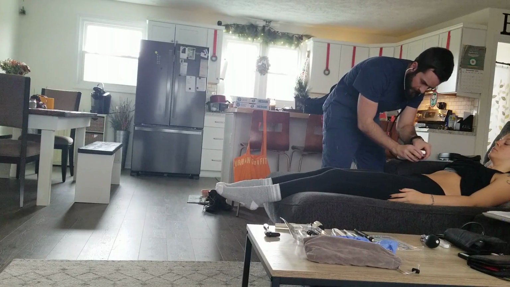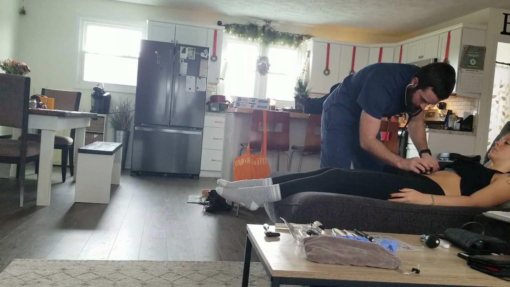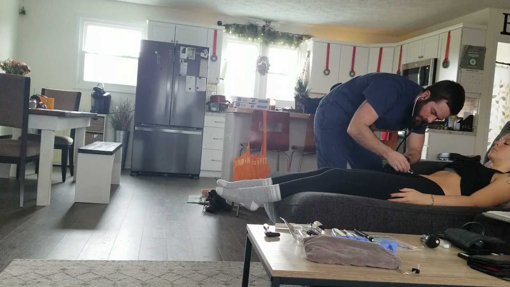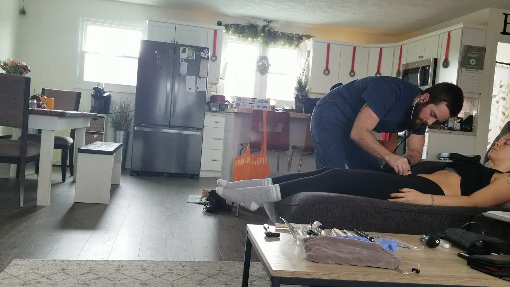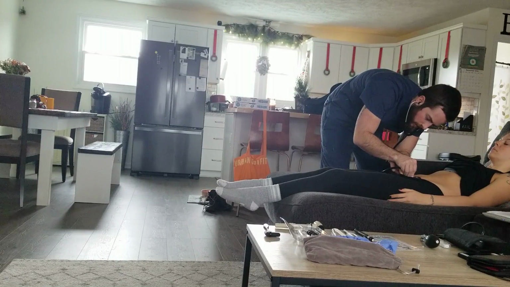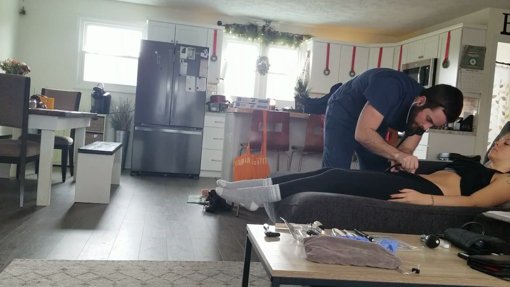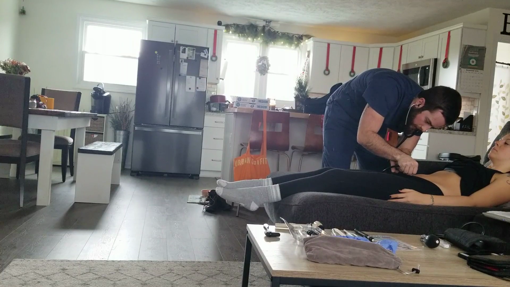So they'll listen to the abdominal aorta. No bruit present. Listen to the iliac, renal, and femoral arteries as well. No bruit present.